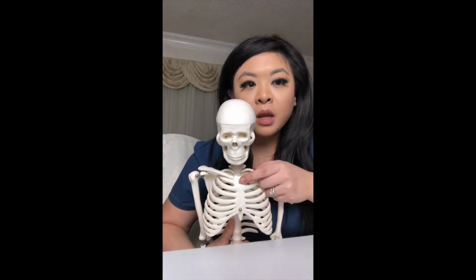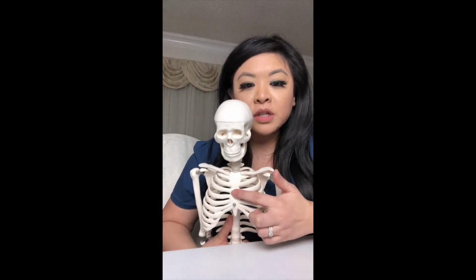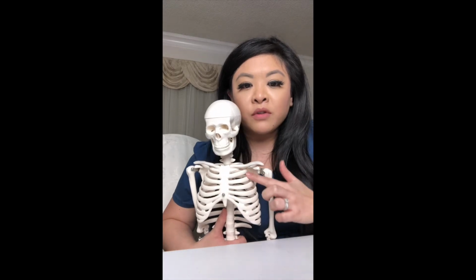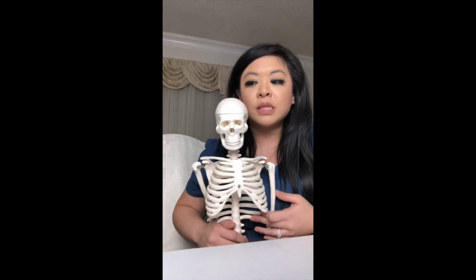Next, we have the thoracic cage, and this is the manubrium of the sternum, body of the sternum. The first 7 ribs are the true ribs. Ribs 8 through 12 are false ribs. 11 and 12, they're the false ribs, but also floating ribs.